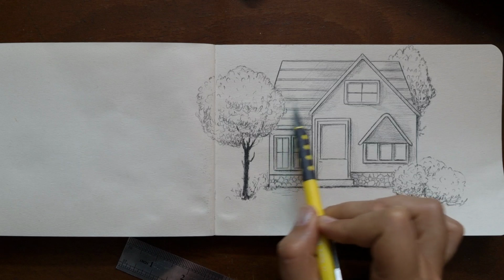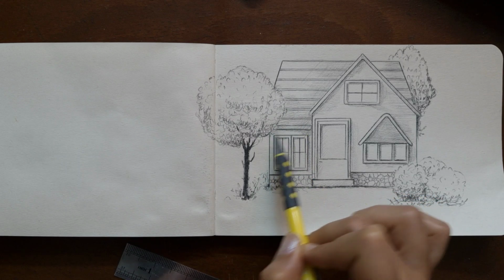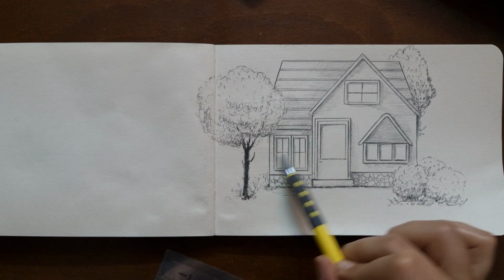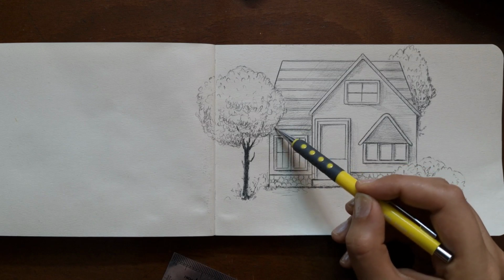As I mentioned before, since the light source is coming from above, we need to add the shadow of the tree in front of the house, which will be cast on the roof.